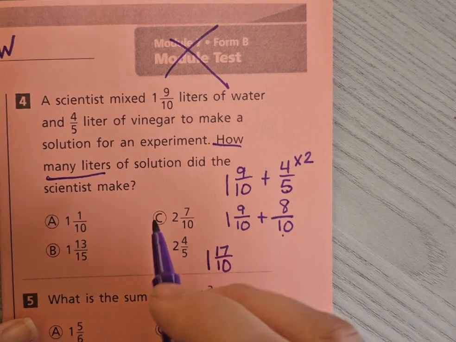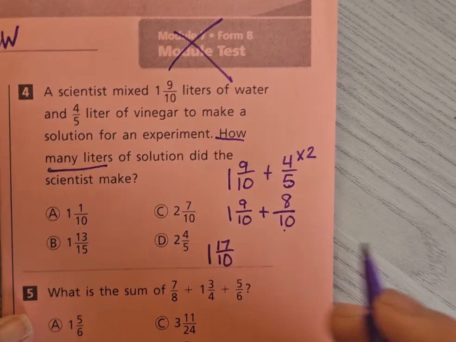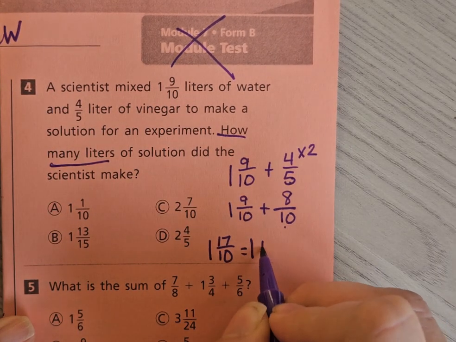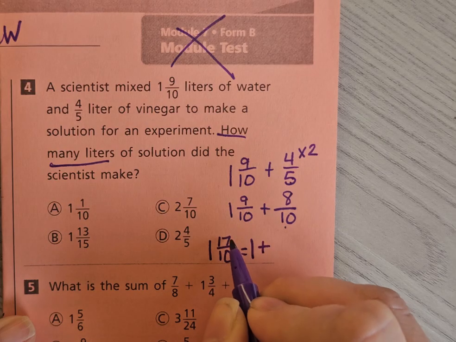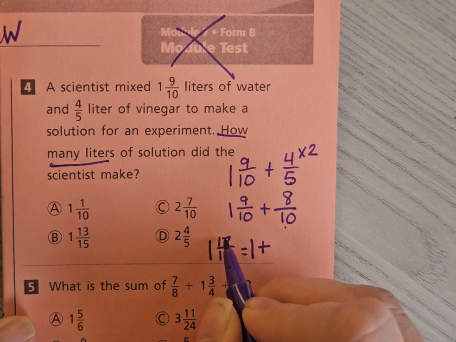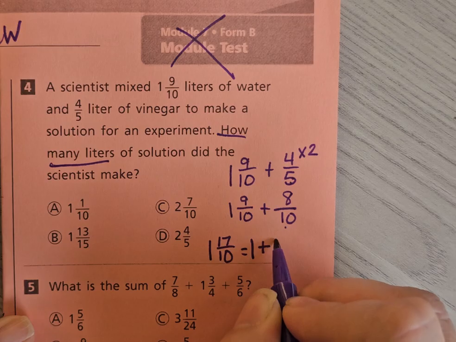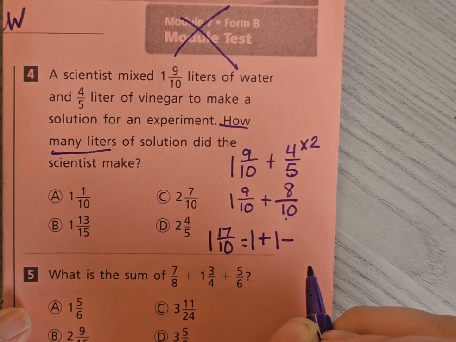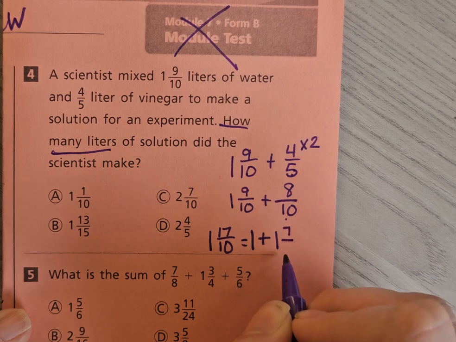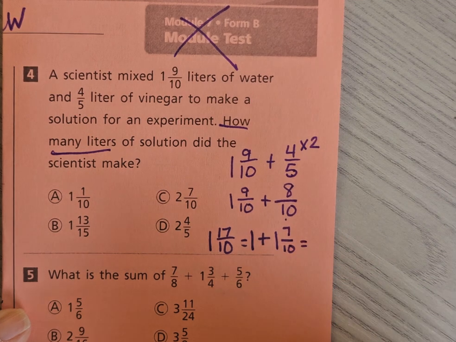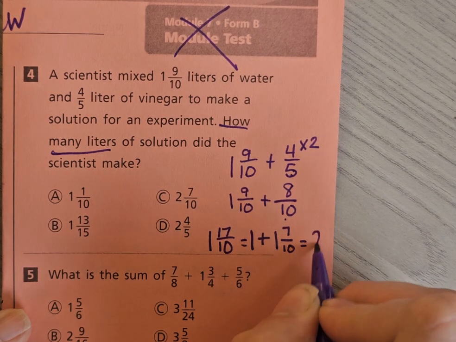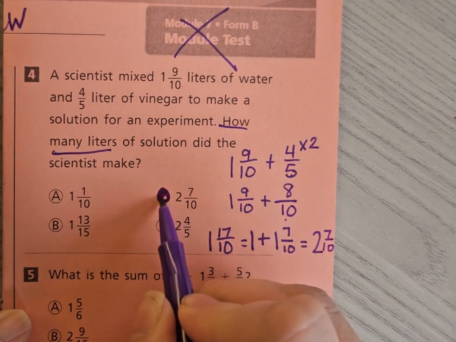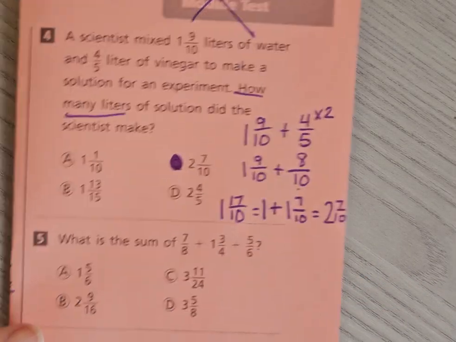This isn't going to work because you're going to notice none of your answers are here. So we need to rename it. So we have 1 plus, we need to change this to a mixed number. So how many times does 10 go into 17? 1 time. How many do you have left over? 7. And now we can put it back together. 1 plus 1 is 2, and that fraction is 7/10. So what's the answer? C.